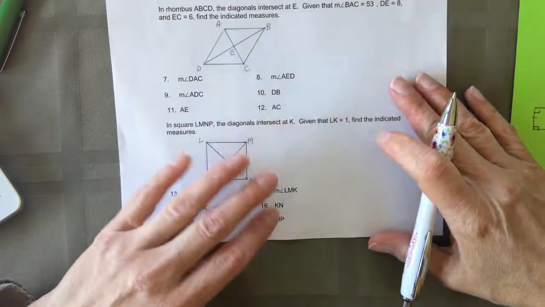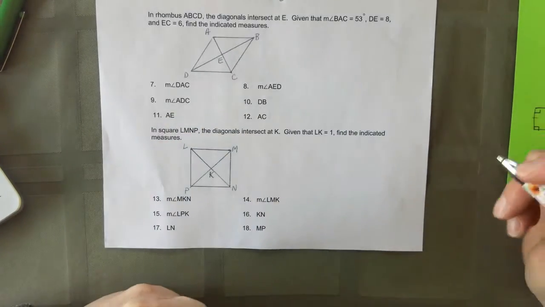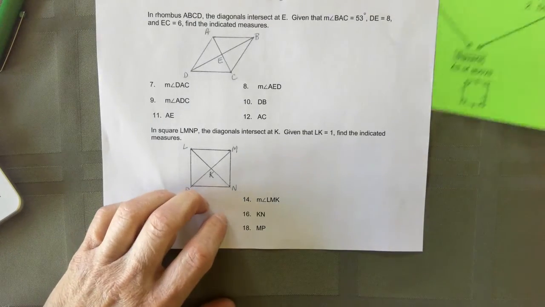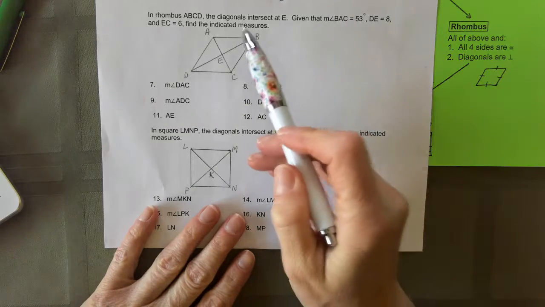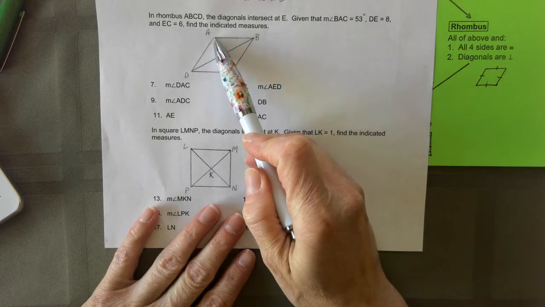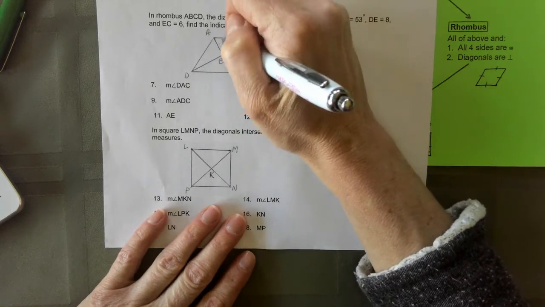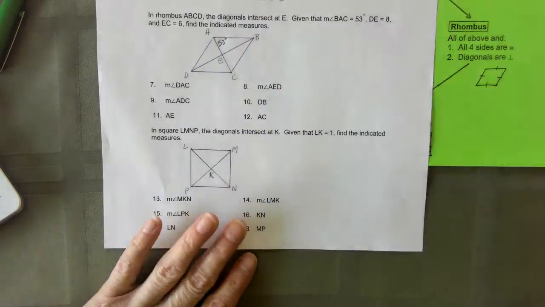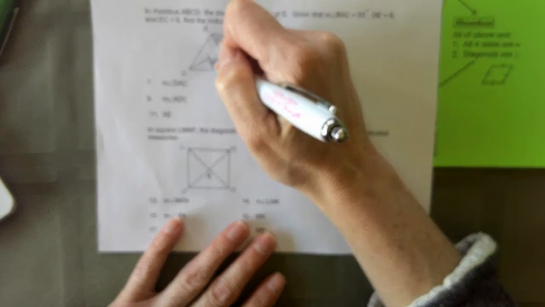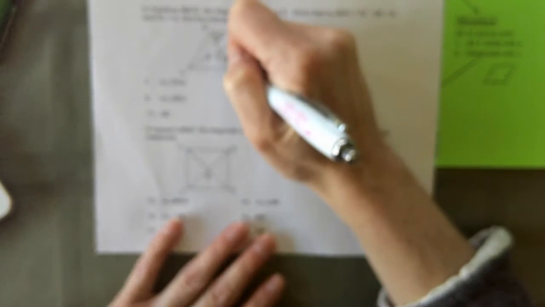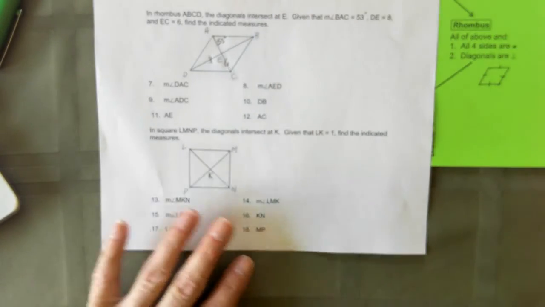Let's take a look at the middle set of questions. We happen to have a rhombus, so we're going to take a look at the characteristics of a rhombus, which is everything that a parallelogram has and more. So we know that angle BAC is 53 degrees. So from B to A to C, that guy is 53 degrees. Length D to E is 8, and E to C is 6.